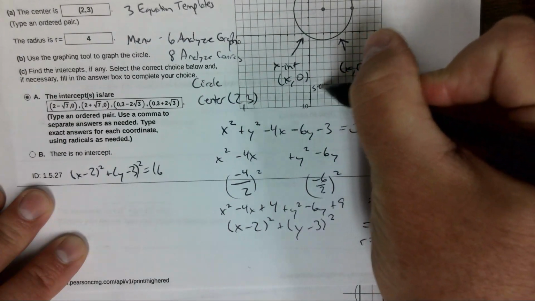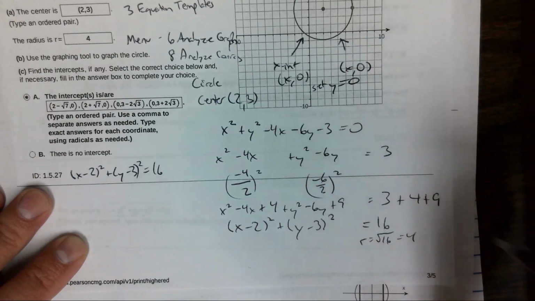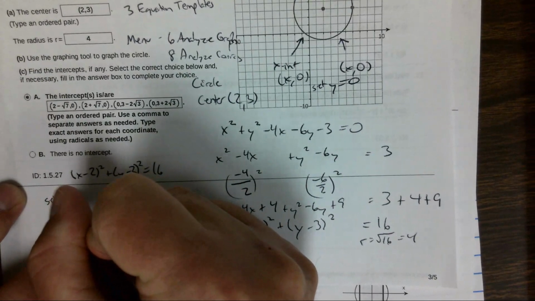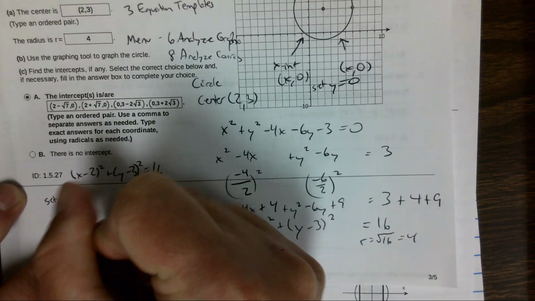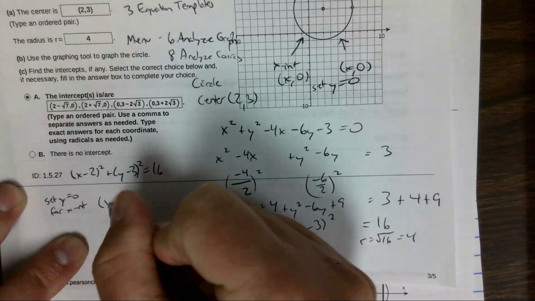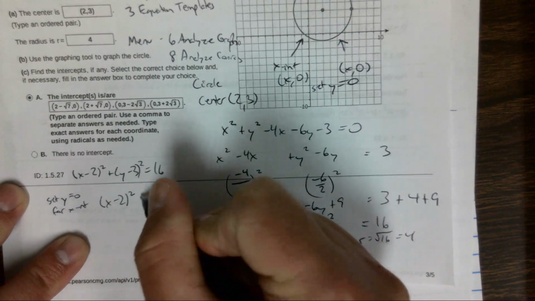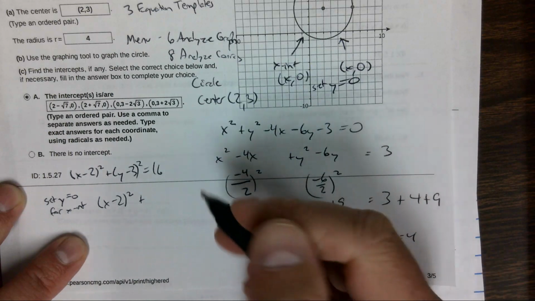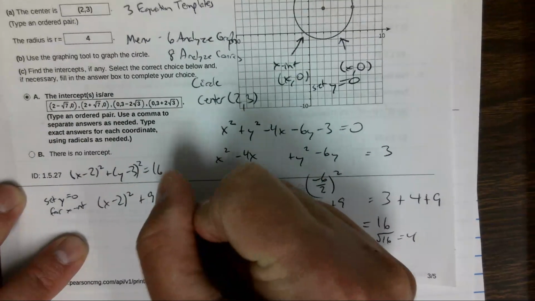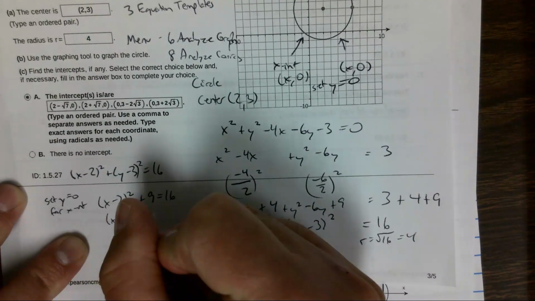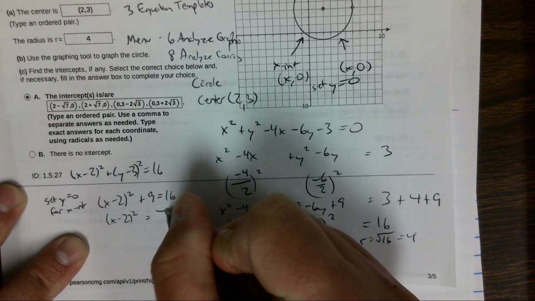So set y equal to 0. So what we do in that case is we have x minus 2 squared plus 0 minus 3 squared, which is positive 9. And then this is x minus 2 squared equals 7.